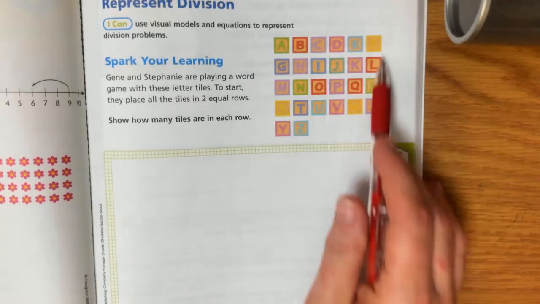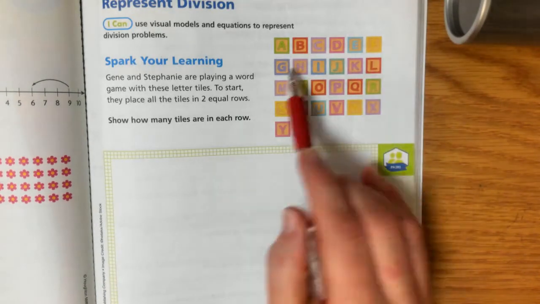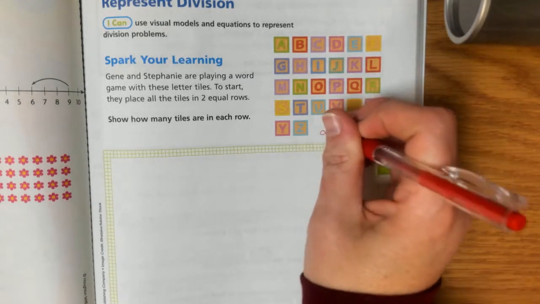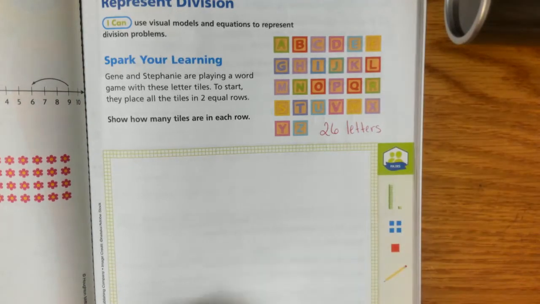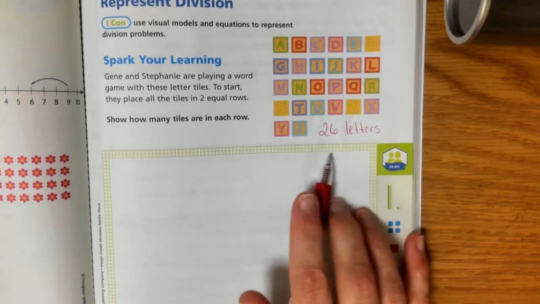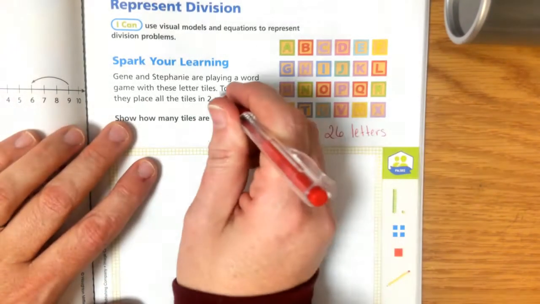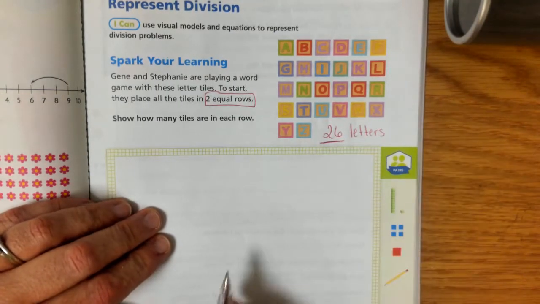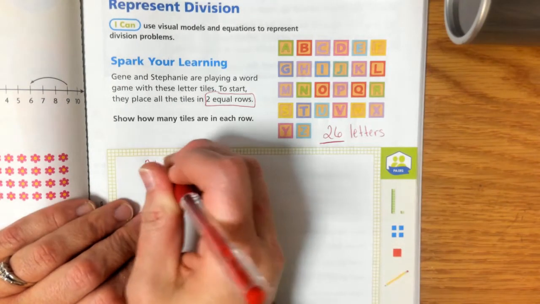So first, if we look at these tiles, it looks to me like it's all the letters of the alphabet. And when I think of the letters of the alphabet, I don't even need to count these. I know that there are 26 letters in the alphabet. You can count them and check it out, but I hope you know that fact. Now, Jean and Stephanie want to put all the tiles into 2 equal rows. So that means we're going to take our 26 letters and divide them into 2 equal rows. So our division problem would look something like this.